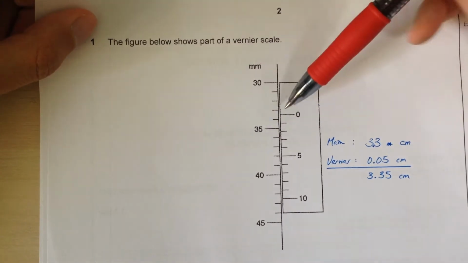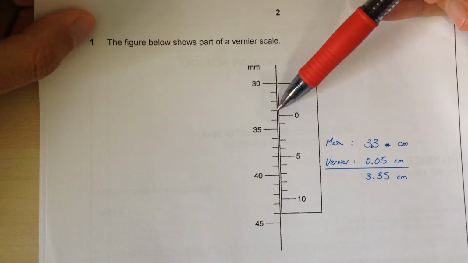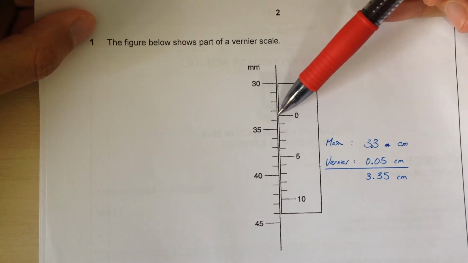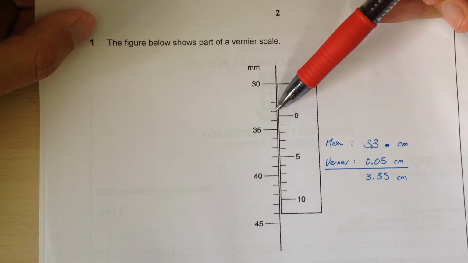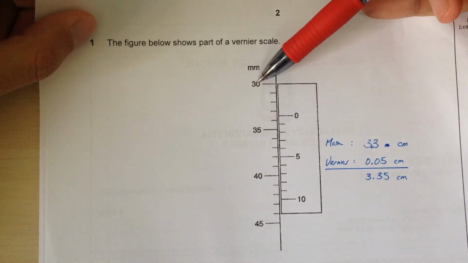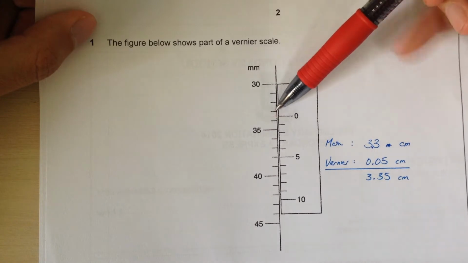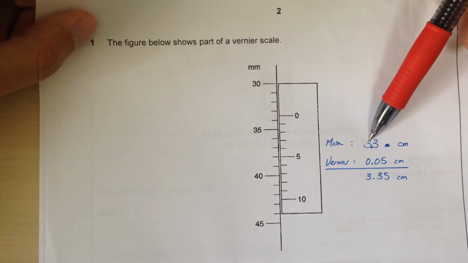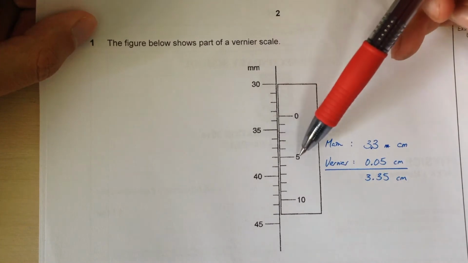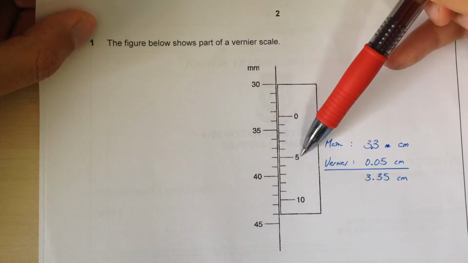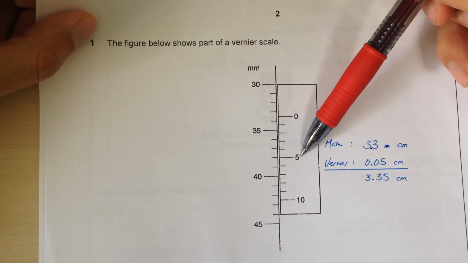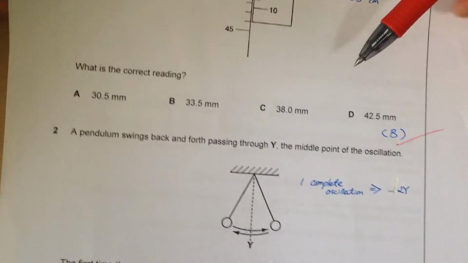On the main scale, basically you read from where the 0 of the vernier scale stops. So it stops here, meaning that on the main scale, you should read to this interval. So this is 30, 31, 32, 33 mm. So 33 mm is your 3.3 cm. Then after that, you go to your vernier scale. You see that the scale aligns at this point. So this is your 0.05 cm on your vernier scale. So you add these two up, you get 3.35, which will give you the answer B.